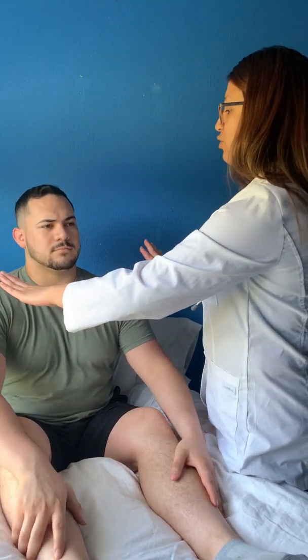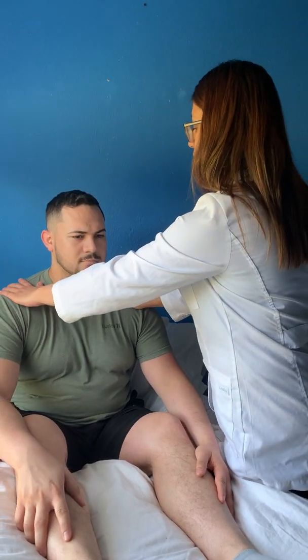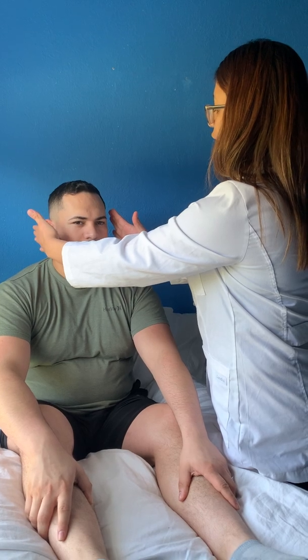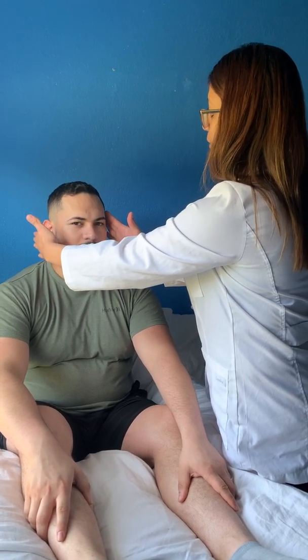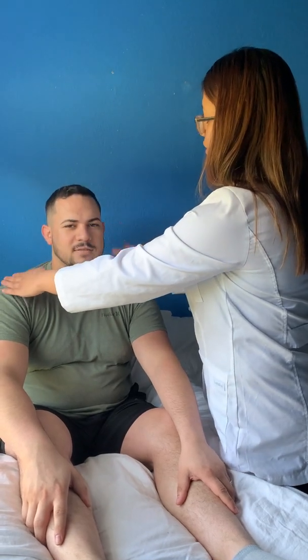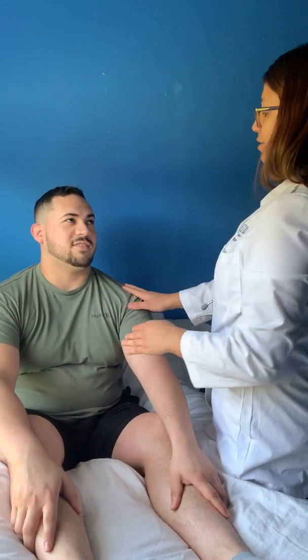Okay, so what I'm going to ask you to do is to sit a little bit forward. Great. And I'm going to be placing my hands on your shoulders, and you shrug your shoulders up. Good job. Now I'm going to ask you to turn your head towards the right side. I'm going to be pushing against you slightly. Turn your entire head. Good job. Do you have any pain when you do that? No, I do not. Okay, good. So your accessory nerve's intact.